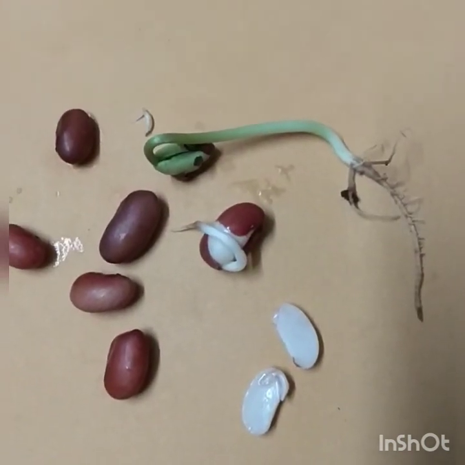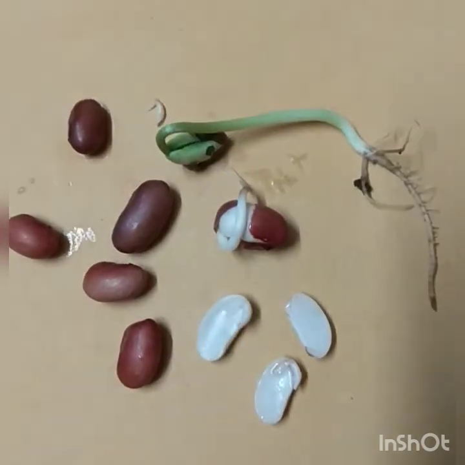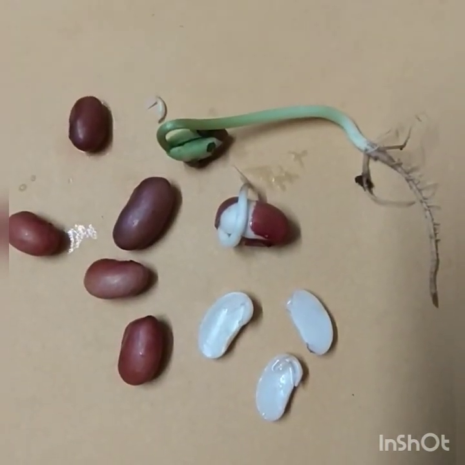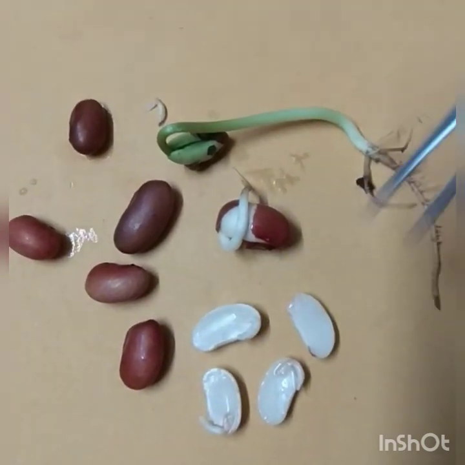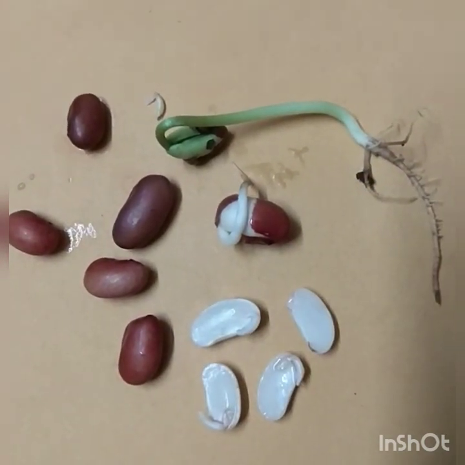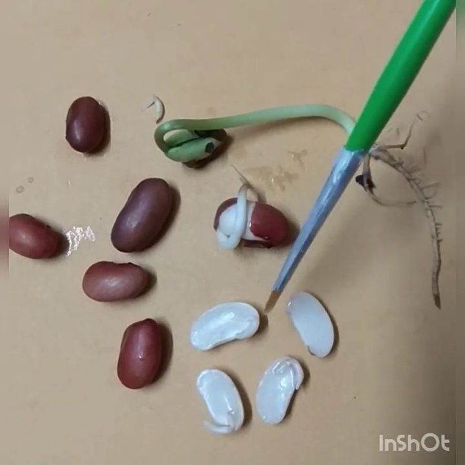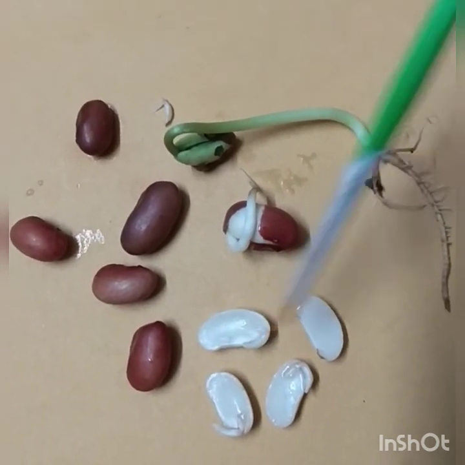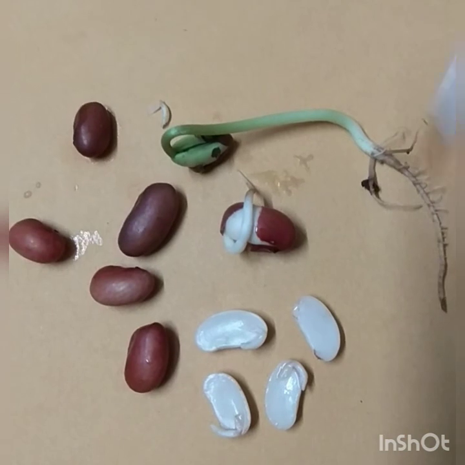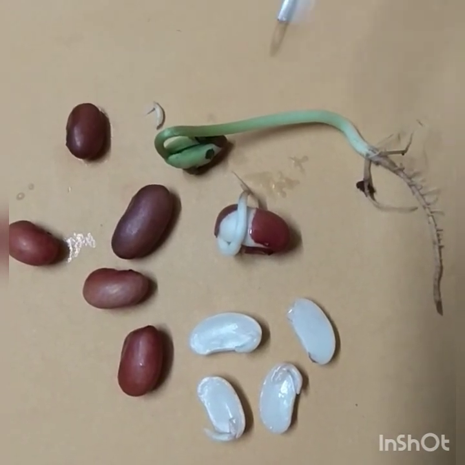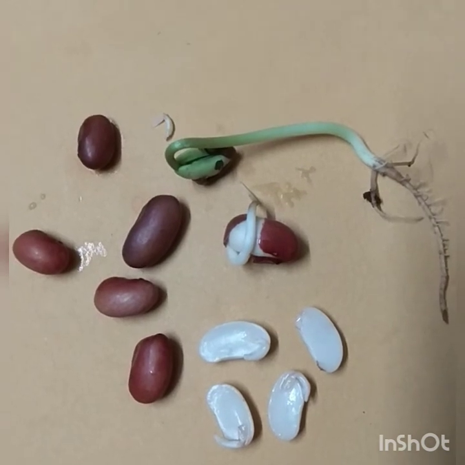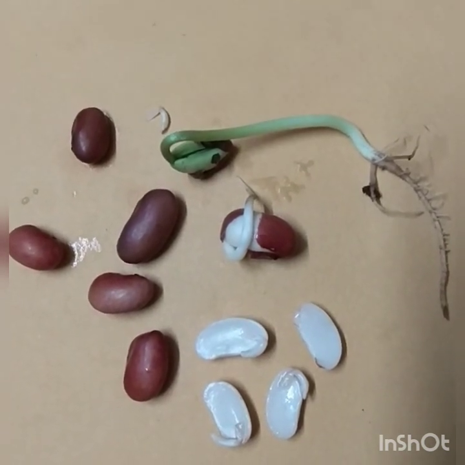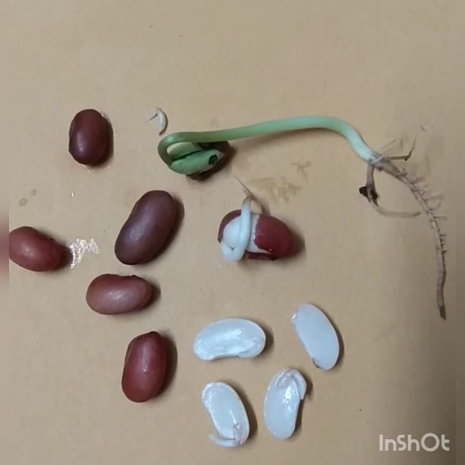One more, the embryo that you can see here. Another one, here also you can see the embryo present in between the cotyledons. So this is the complete structure of a bean seed. I hope you understood the structure of a dicotyledonous bean seed. Observe all these parts in any dicotyledonous seed. Thank you.